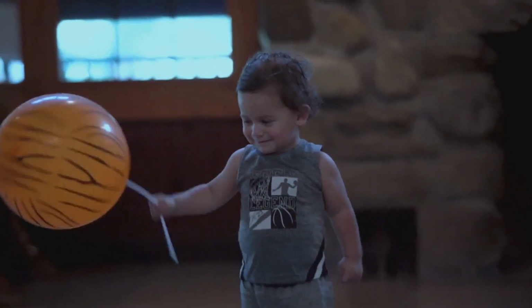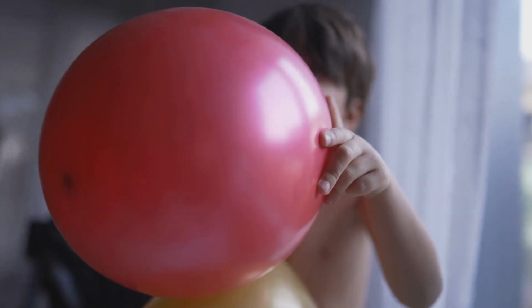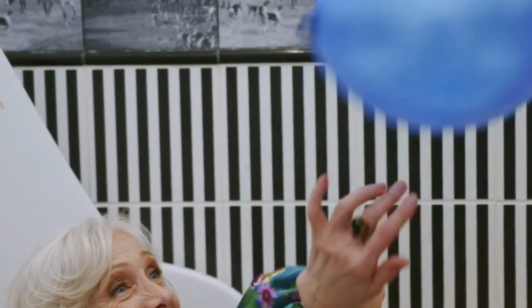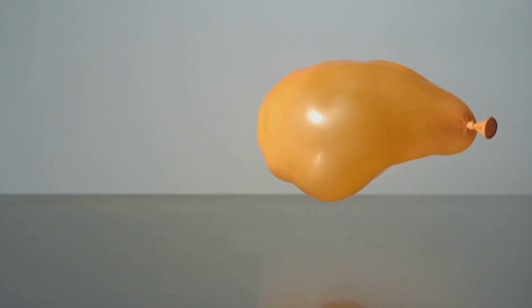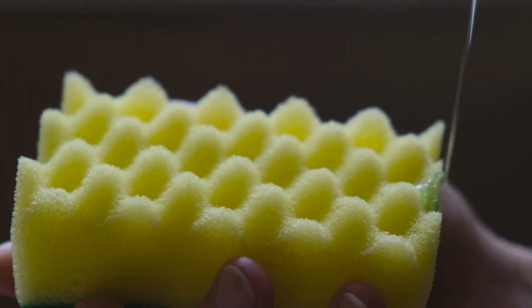Let's try it with a balloon. A balloon is full of air, and air is made of gas particles that are really spread out. That makes it less dense than water. So if we put a balloon in water, it floats. Even if you push it down, it pops back up. That's density in action.